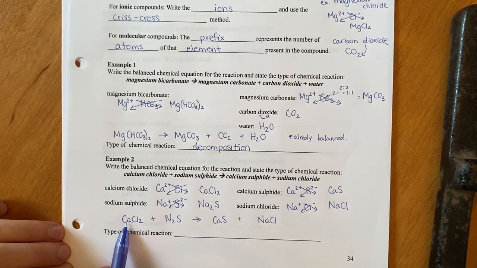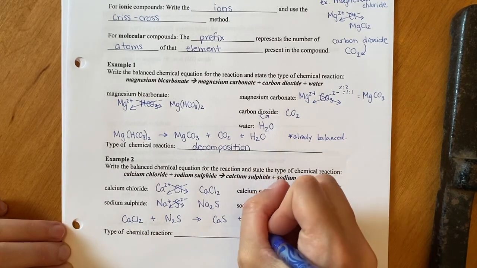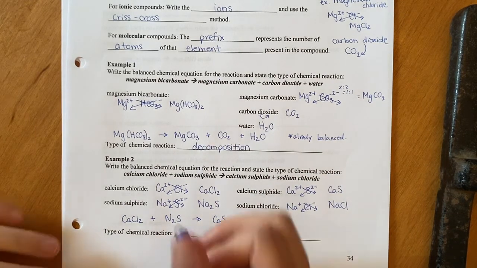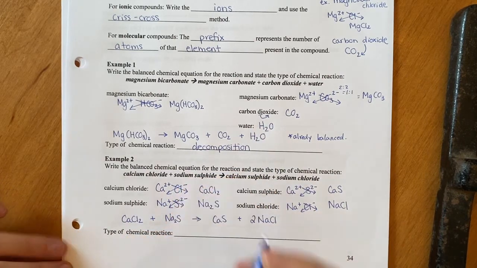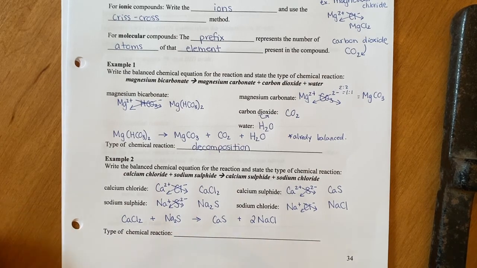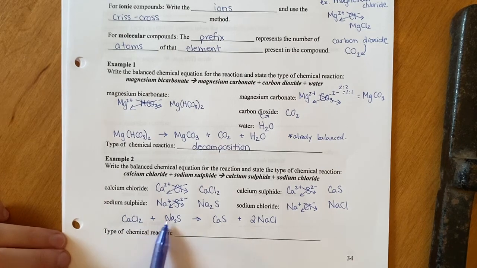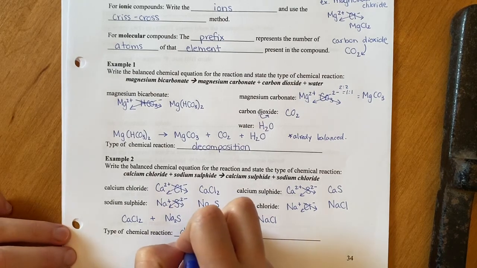To balance this, we have 1 calcium and 1 calcium. We have 2 chlorines, but only 1 chlorine. So we add a 2 in front. That gives us 2 Na, 1 S, and 1 S. So now that one is balanced. The type of reaction here, we have a compound reacting with another compound where we're getting a switch of the cation. So this is double displacement.